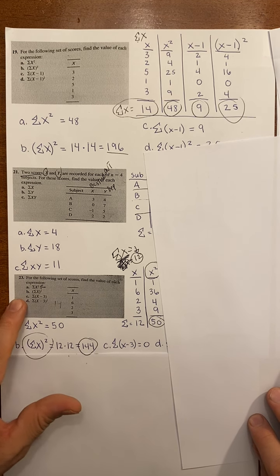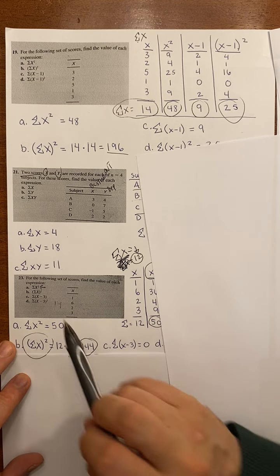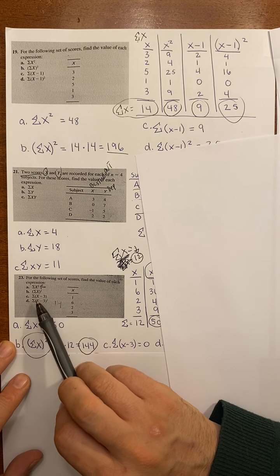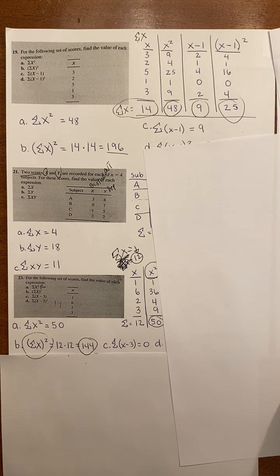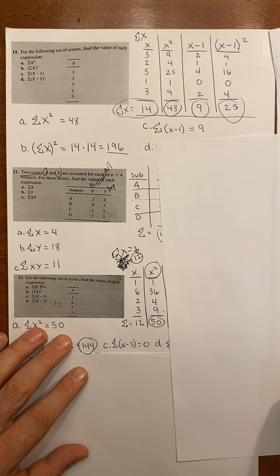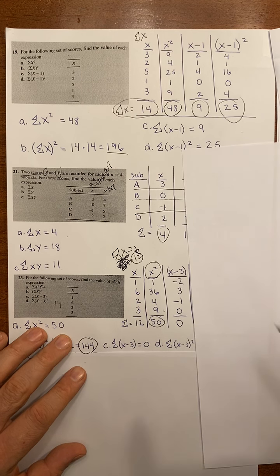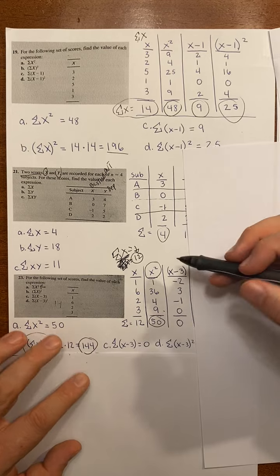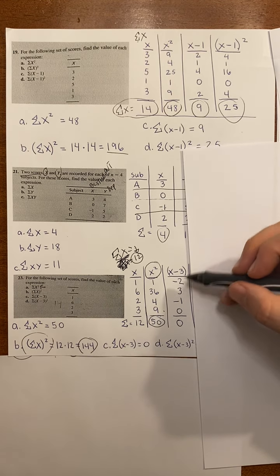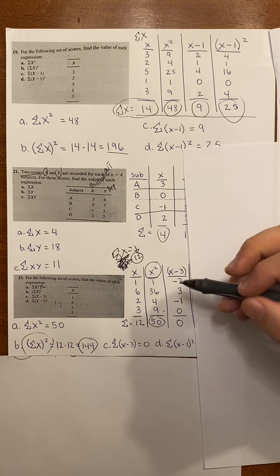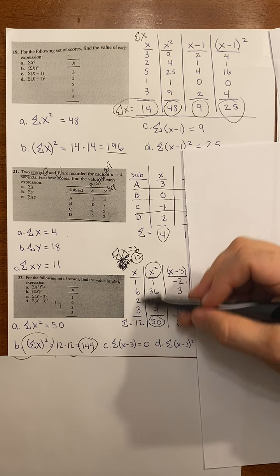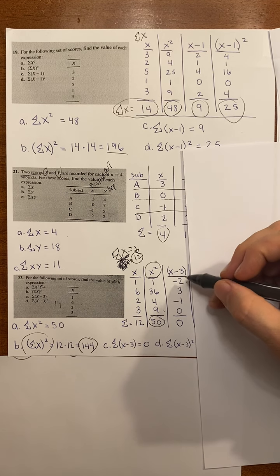Okay, so for question C, what is the sum of x minus 3? Again, we have to create a new column called x minus 3. We basically take each value in the x column and subtract 3 from it.